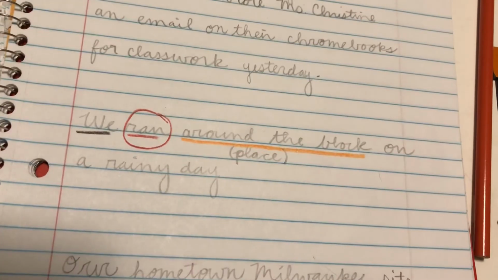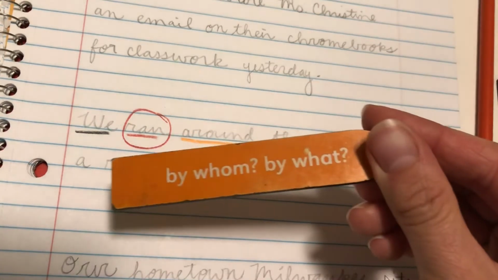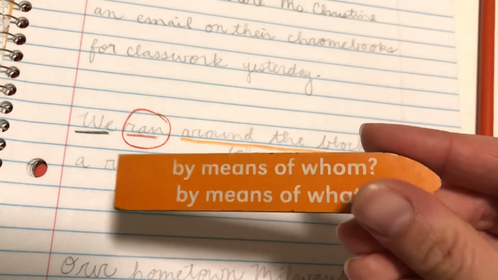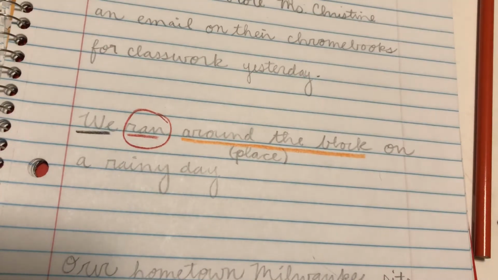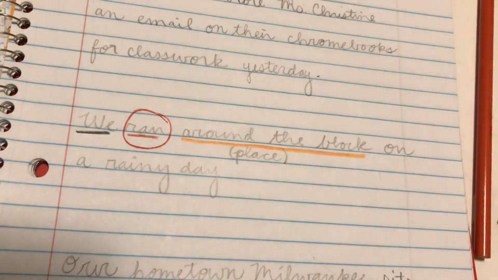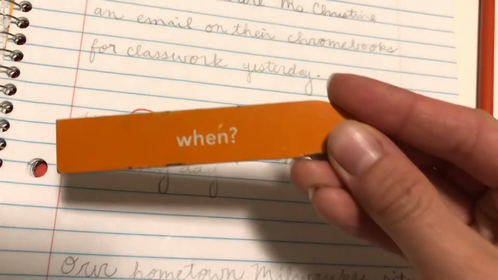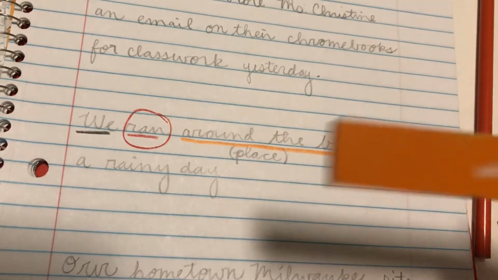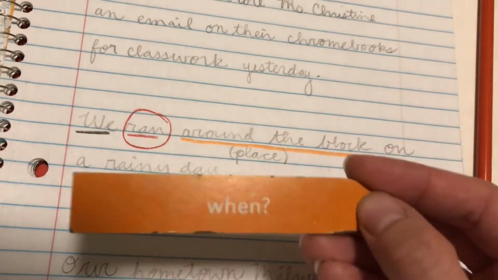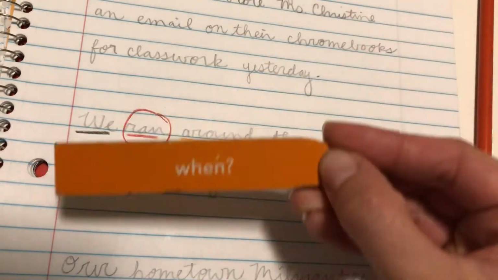Now, I haven't finished analyzing my whole sentence here, so we can keep going. We ran around the block by whom, by what? A rainy day? No. By means of whom, by means of what? No. How? Well, with rain boots on, of course. No, but that doesn't answer what we're looking for. We ran when? On a rainy day. So that's what we're looking for here.